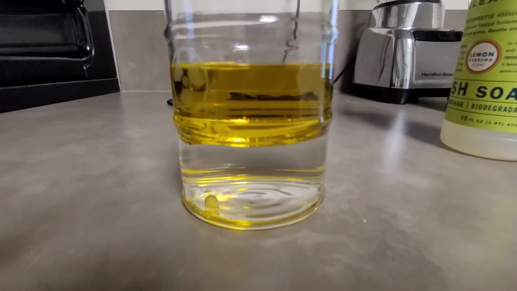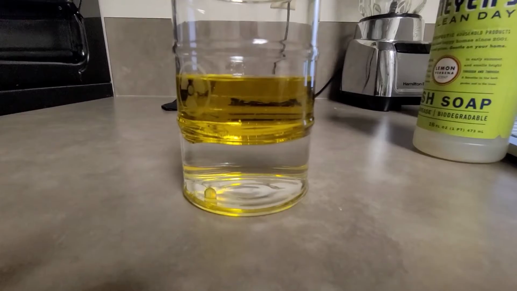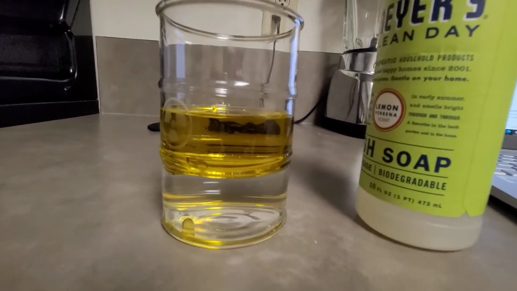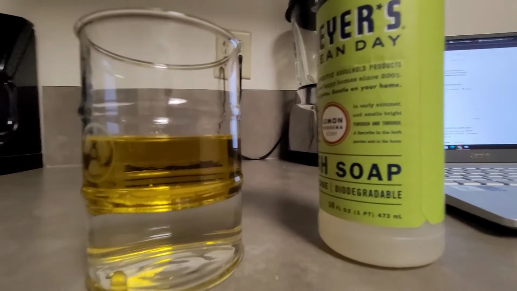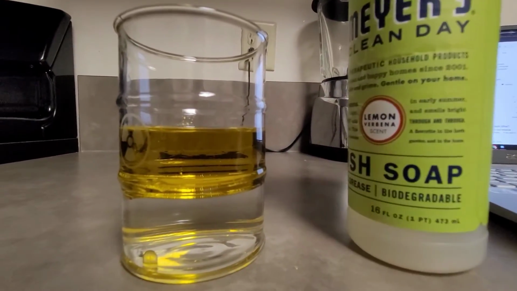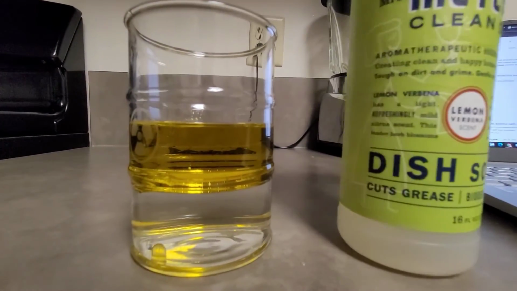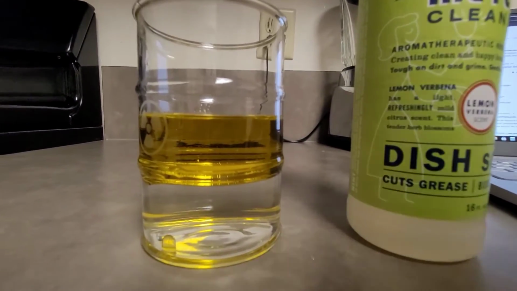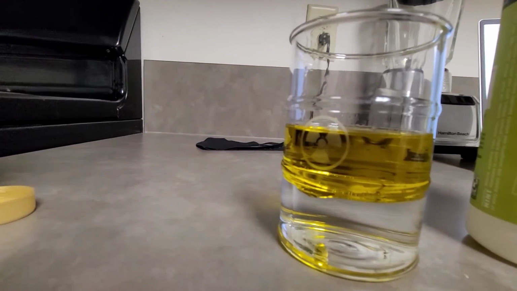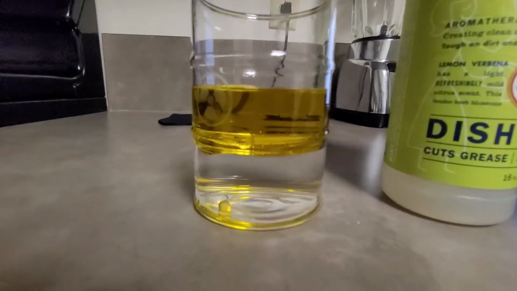Now, here's where the soap comes in handy. See, soap is actually a mix of both. It's polar and non-polar, meaning that it has a polar end and a non-polar end to it. So, by prediction, what do you think would happen when you mix soap with oil and water?